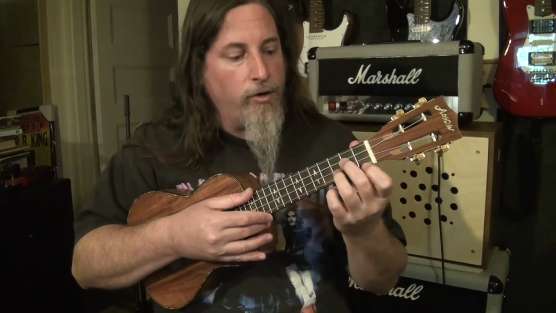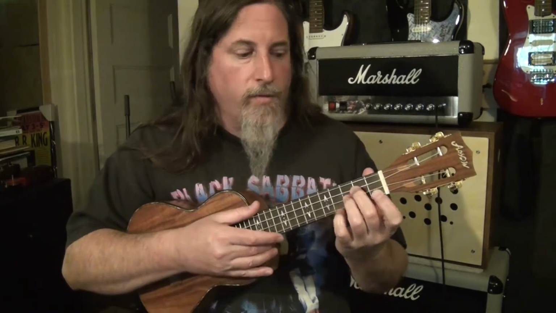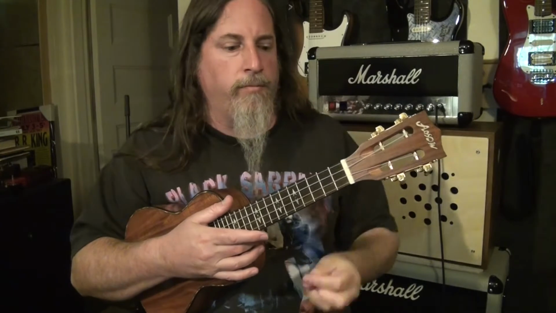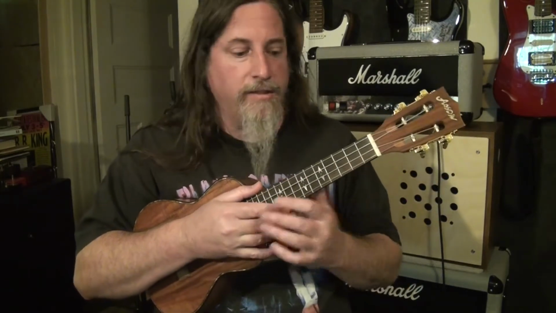A G minor chord, the root note is a G. A D minor chord, the root note is a D. Pretty simple. Say D flat minor chord, the root note is a D flat. That's all that it is. Okay, so E, the root note's an E.